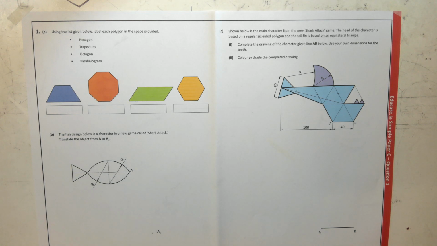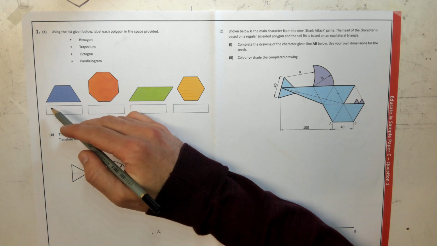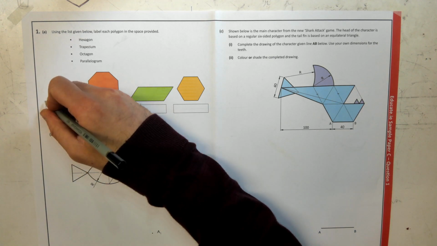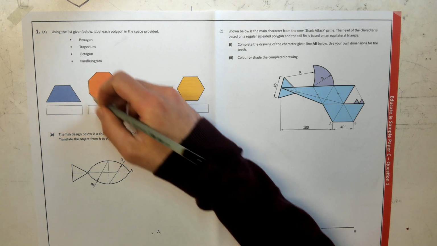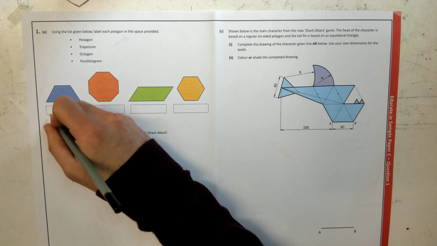This video is going to go through question 1 of sample paper C. So for 1A, it tells us, using the list given below, label each polygon in the space provided. So we have a hexagon, a trapezium, an octagon and a parallelogram. The first one we have here is trapezium, where we have two parallel sides and then we have two sides at an angle there.